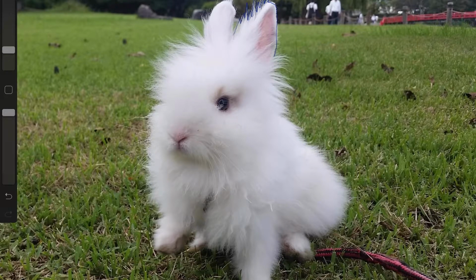So in art, if I want to show just how fluffy this bunny is, when I was drawing it, I would go around the outside and try to get all those fluffy hairs and draw as much detail as possible. And when I take the picture back, you'll see the bunny still looks super duper fluffy.